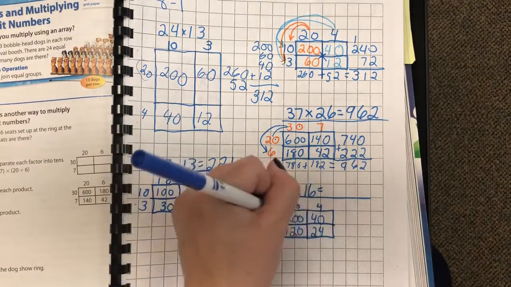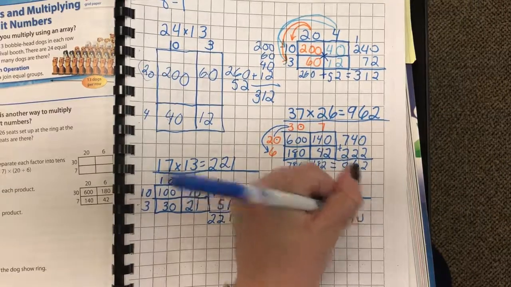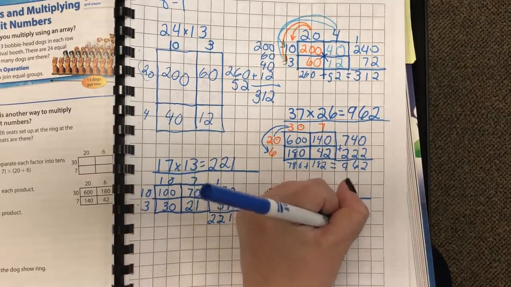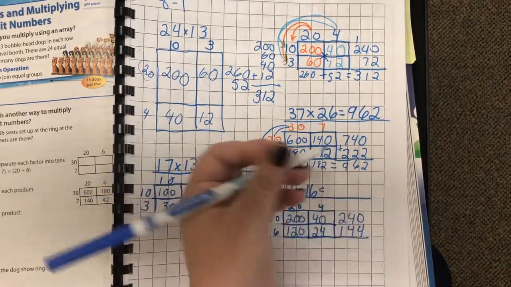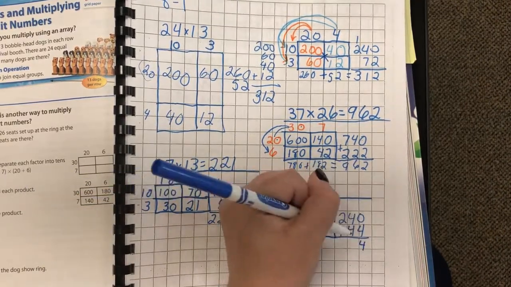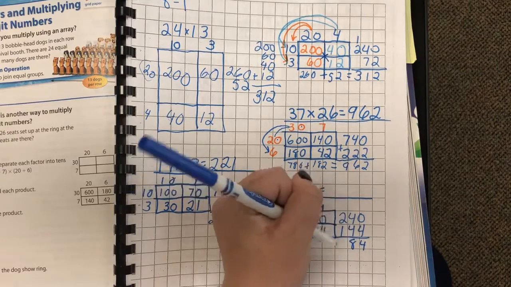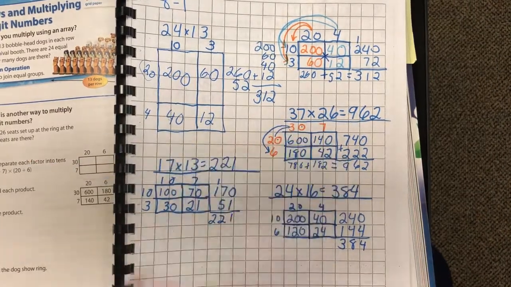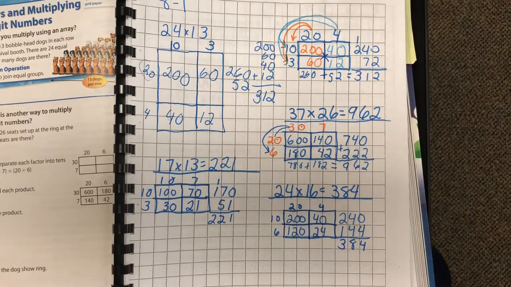Add them up. 200 plus 40 is 240. 120 plus 24 is 144. Add it up. 0 plus 4, 4. 4 plus 4, 8. 2 plus 1, 3. So 384 is my answer. Cool?